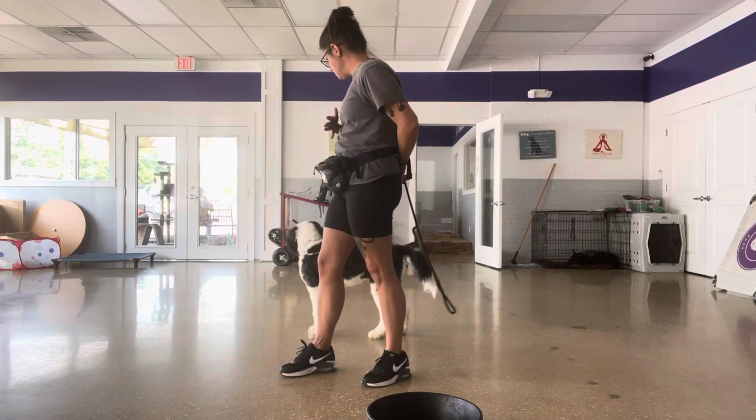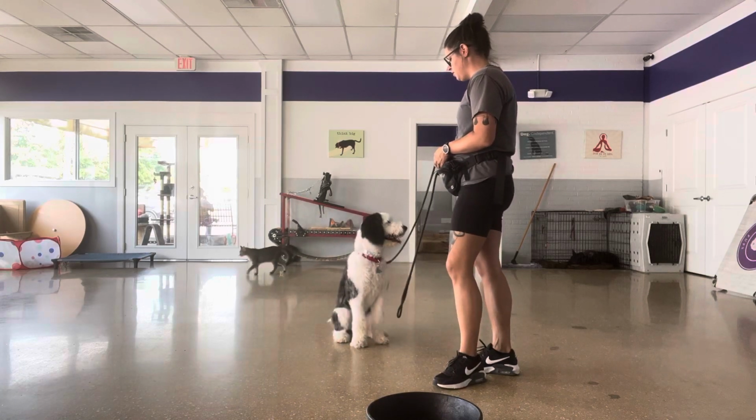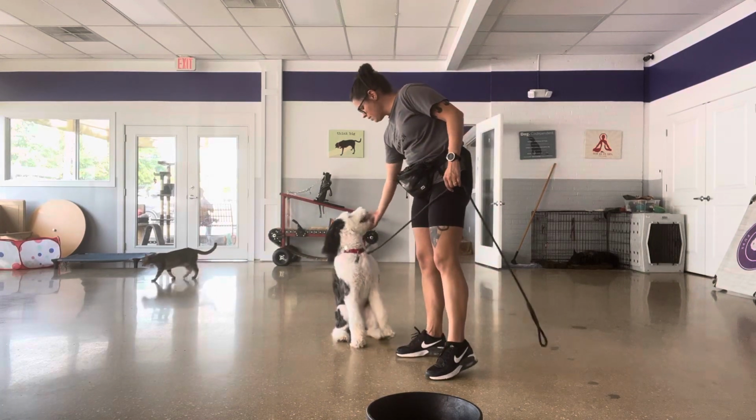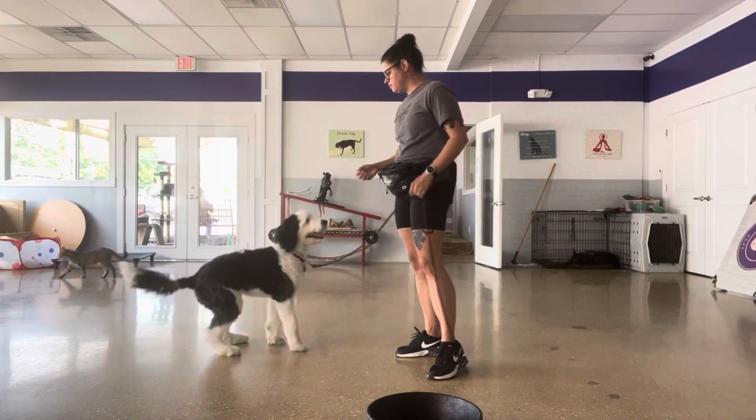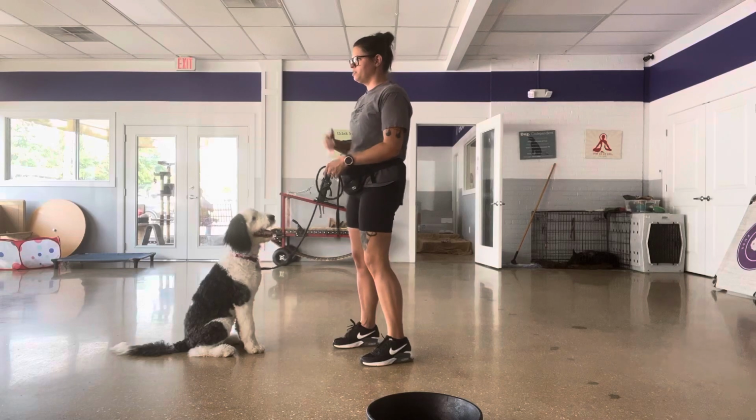Right, girl? Tilly? Hi. Come here. Sit. Good. Good girl. Nope. Sit. Good. Thank you. So right there, she popped up out of a sit. I use the word good. That's implying that I want her to continue.